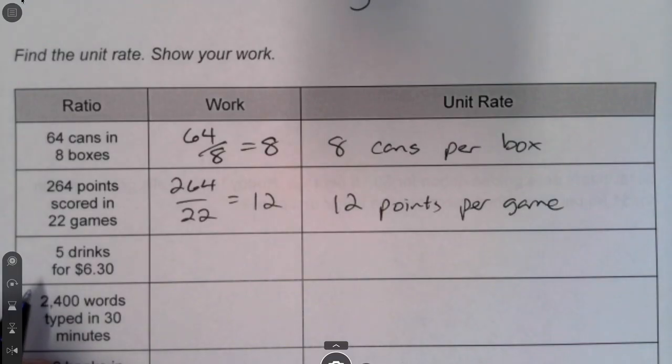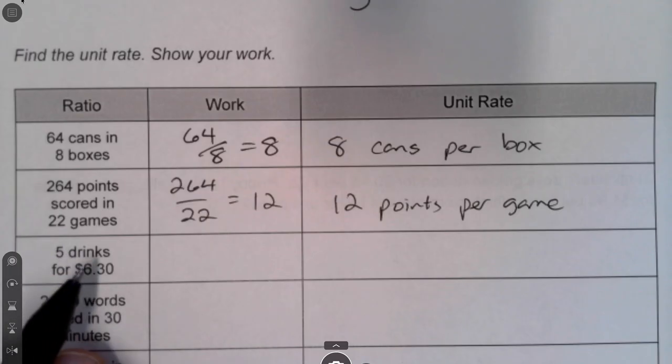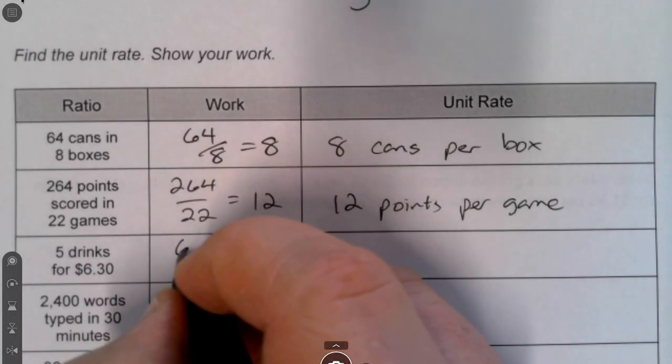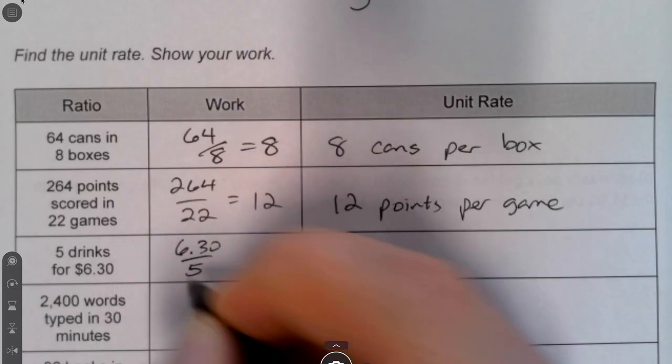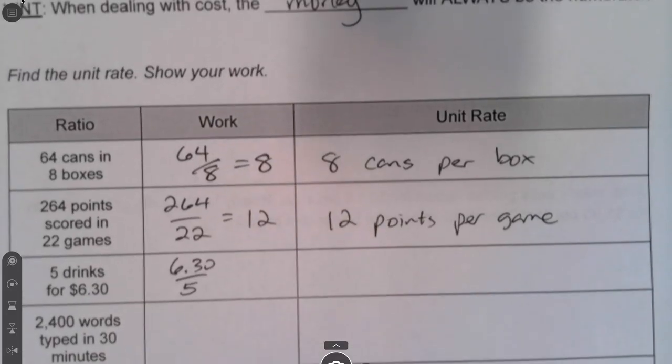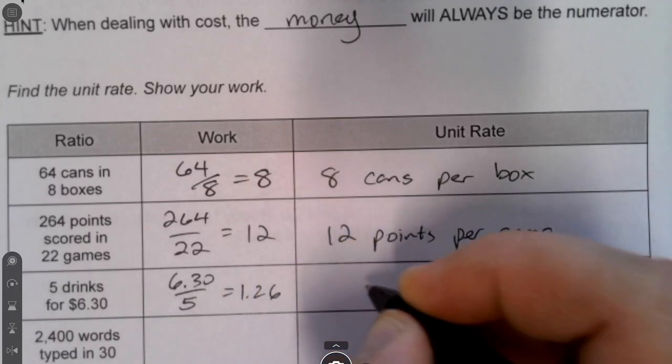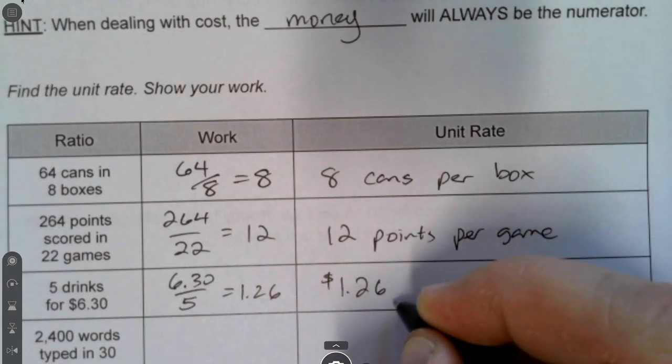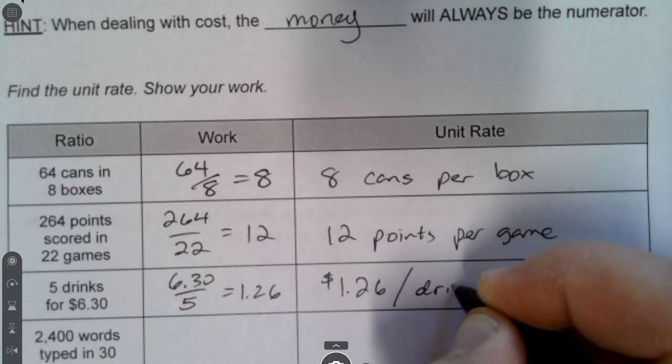Now here's why I gave that hint. They put the drinks first and the money second, but we do not do 5 divided by 630. When there's money, the money always goes on the top of the fraction. So we do 630 divided by 5. Let's see what that is. I know it's just over $1, but I can't remember beyond that. So 630 divided by 5. So that's $1.26. So that means it's $1.26 per drink.